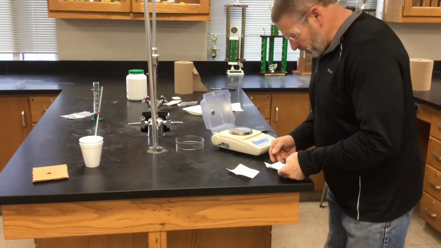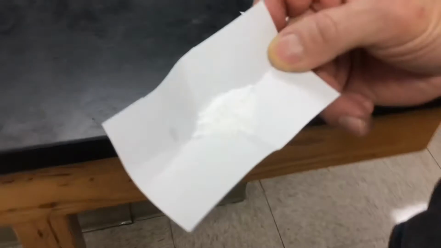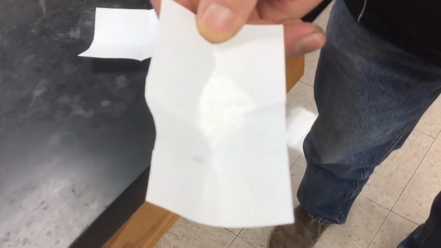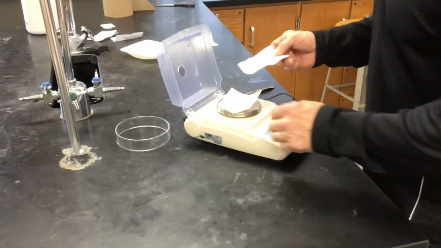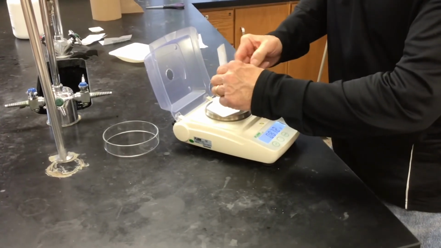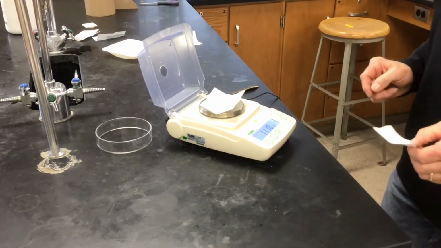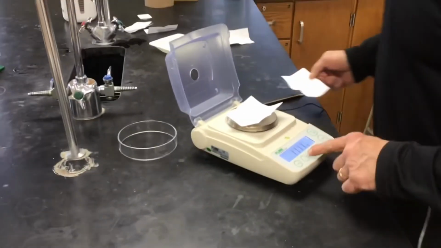Okay, now here is the magnesium oxide. It's a white powder. It's almost like flour. It's very fine. Oh, I don't know that you had that zeroed out. I hit the zero. No? Was it zeroed? Okay. Well, no, that's too big of a mass.